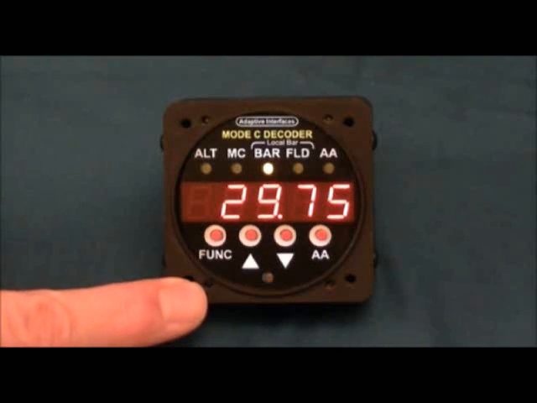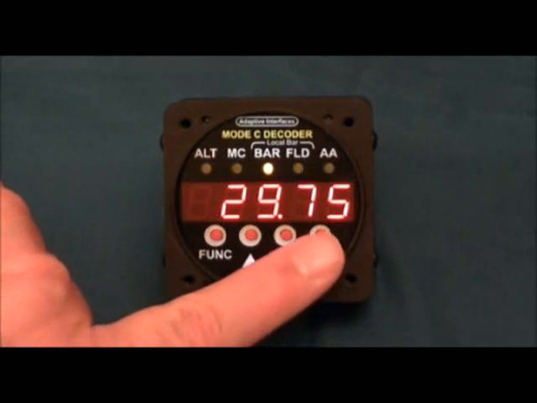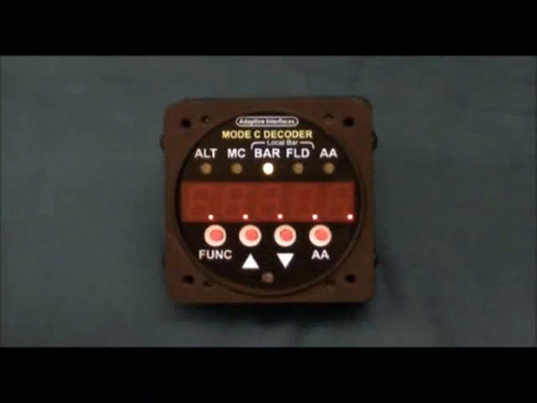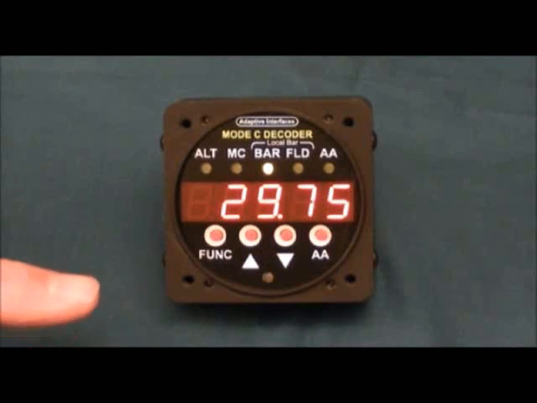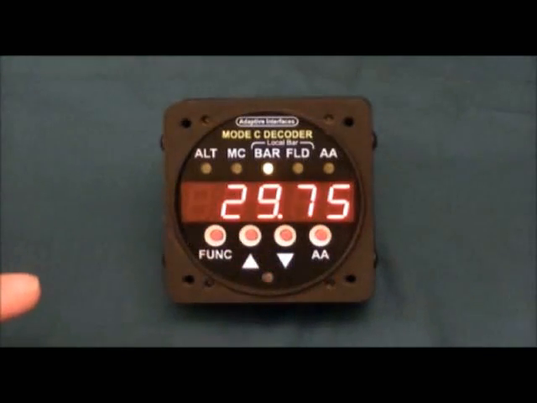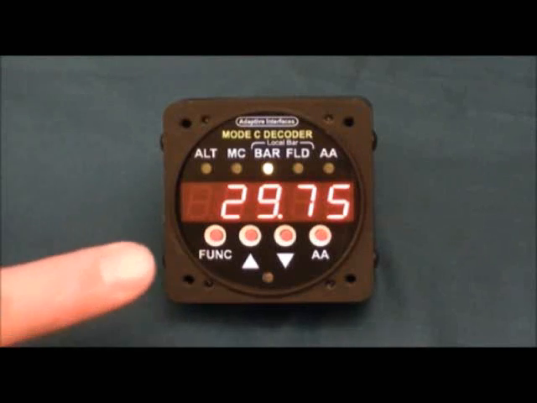And to get the instrument to actually remember that value and set it in, we would press the AA button or the enter button like this. The display flashes and the decimal points light up to let you know that that new value is the value that's being stored into the instrument.